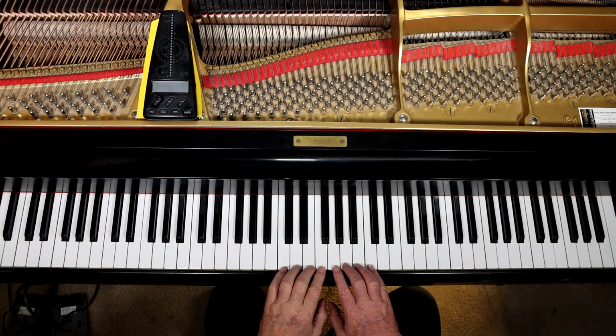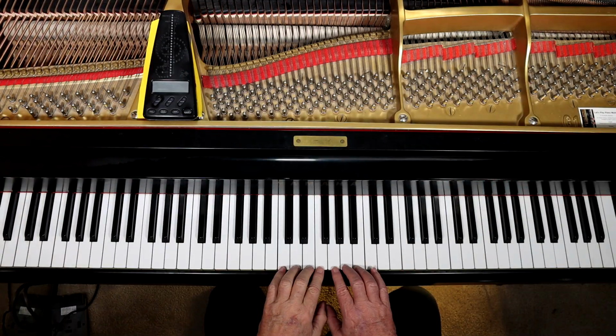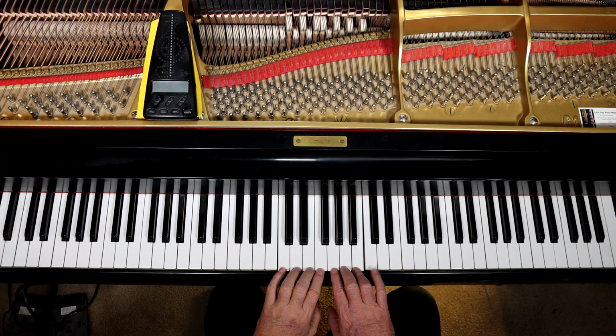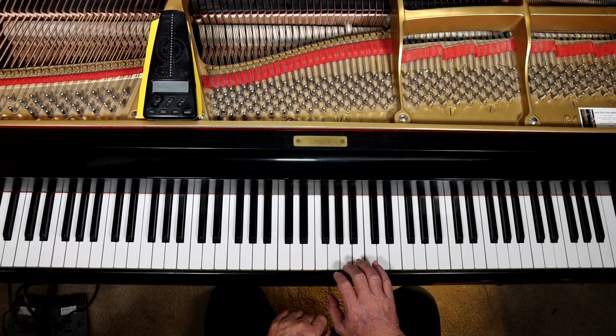Let's go back to C major for just a moment. All the white keys from C to C. Every note in there is numbered. That's 1 through 7, because if I go to 8, that's a C again, that's 1. So it's 1, 2, 3, 4, 5, 6, 7. They're all numbered. So this is in the key of C.